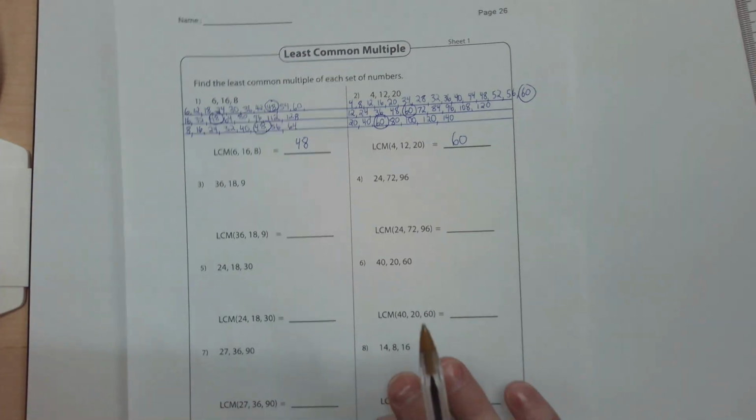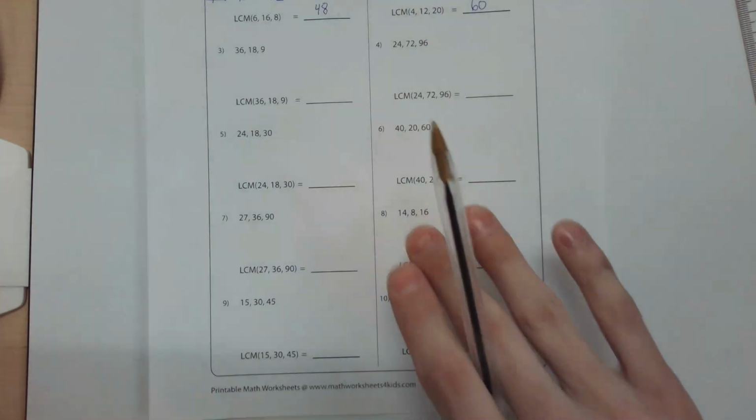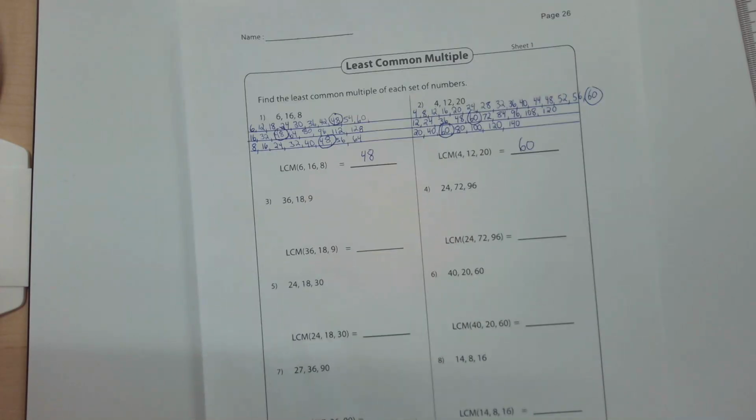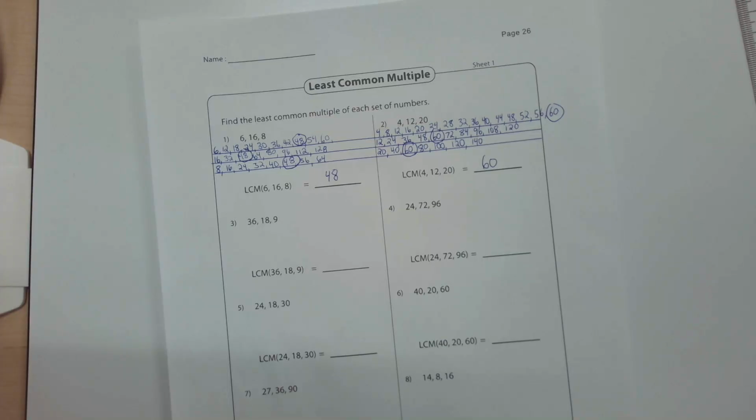Your homework is going to be to finish the rest of this page all the way to number 10. All right, congratulations. If you stuck with me, good job. I'll see you on page 29.